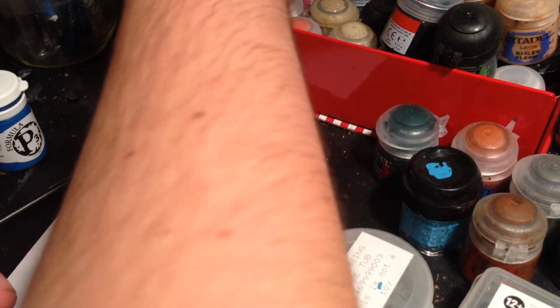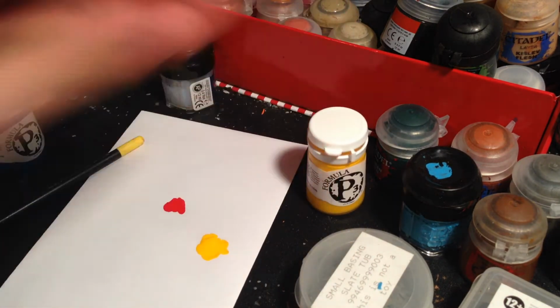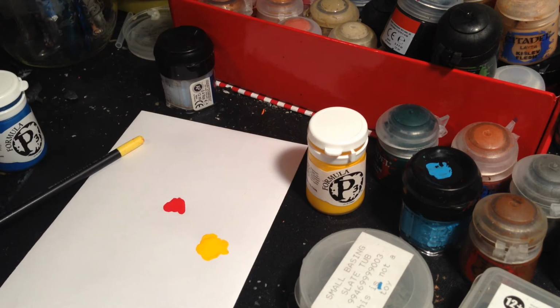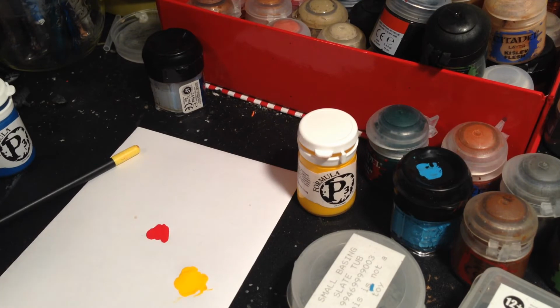It does not go well over black for sure, and it's important to layer adequately and use very thin layers. One thing I'm noticing right off the bat with these Privateer Press paints is that they really have a tendency to stick to your brush, but that's okay. Is that already drying? Wow, they dry. That thing about acrylics, man, they dry quick on you.